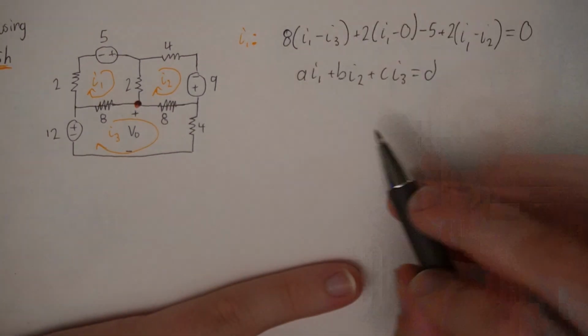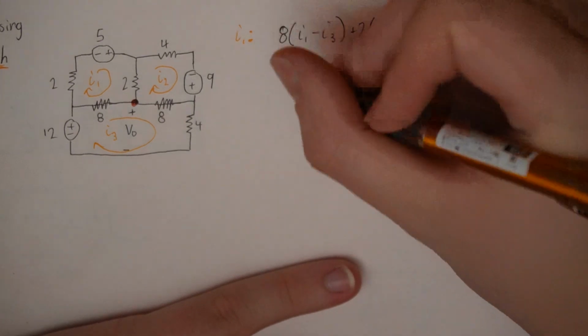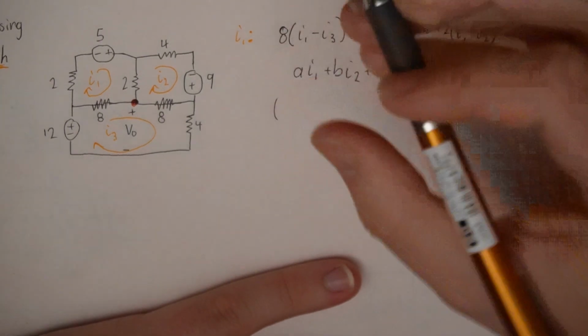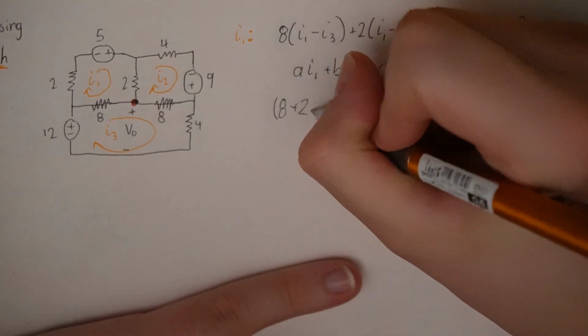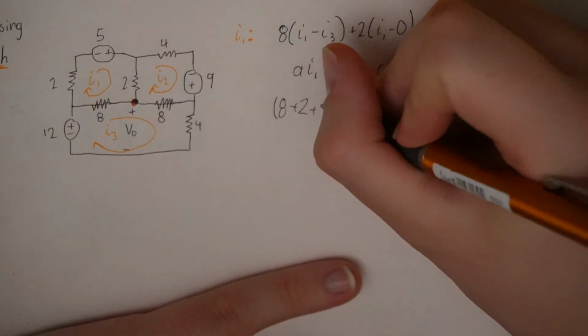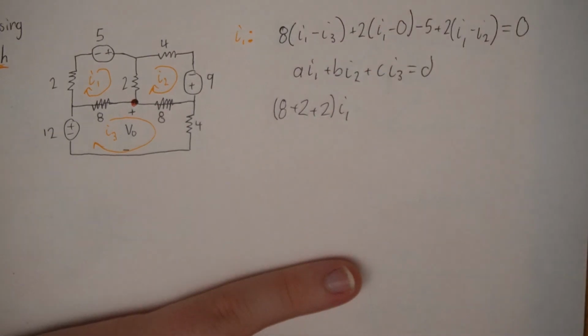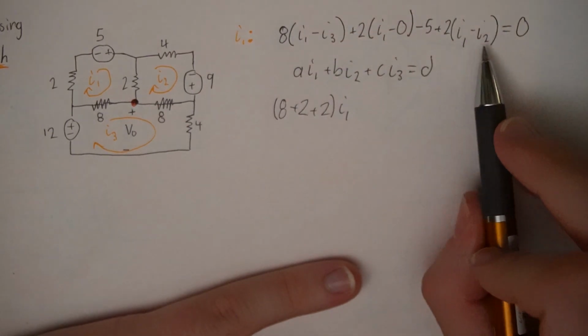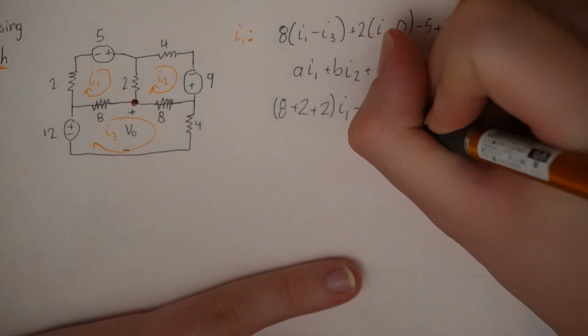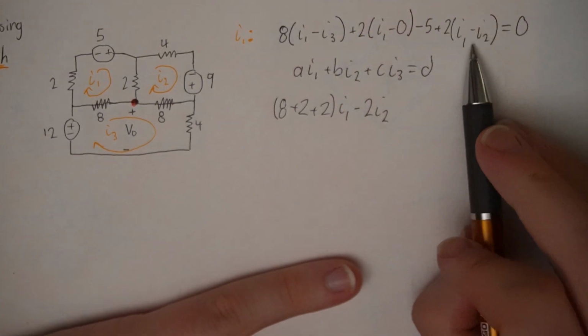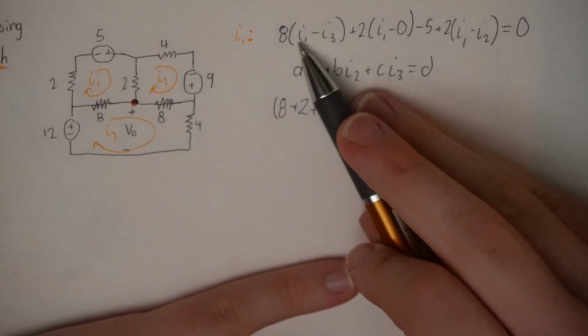So, gathering the like terms, if I factor out I1, 8 plus 2 plus 2 I1. I2, I only have 2 times minus 1, so minus 2 I2, whereas I3 is only here, negative 8.